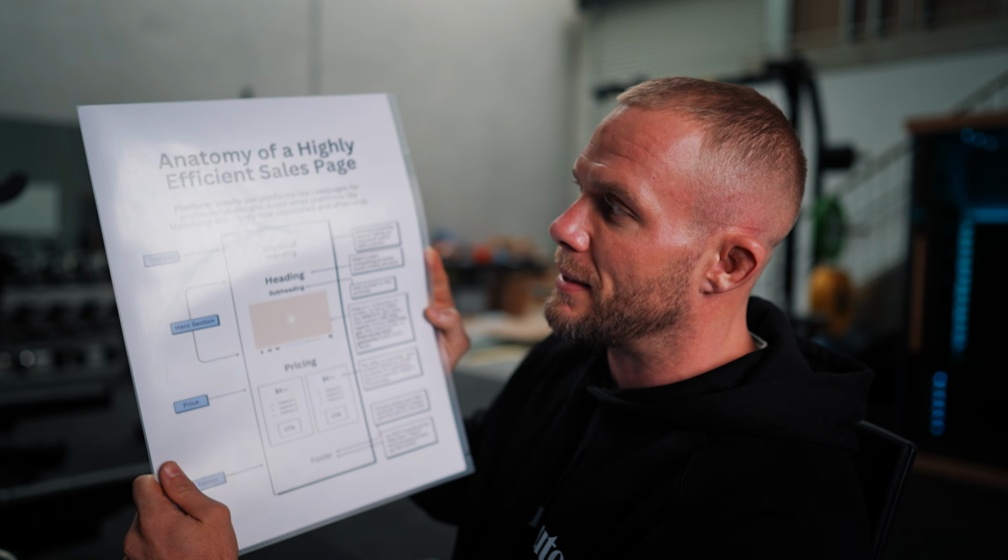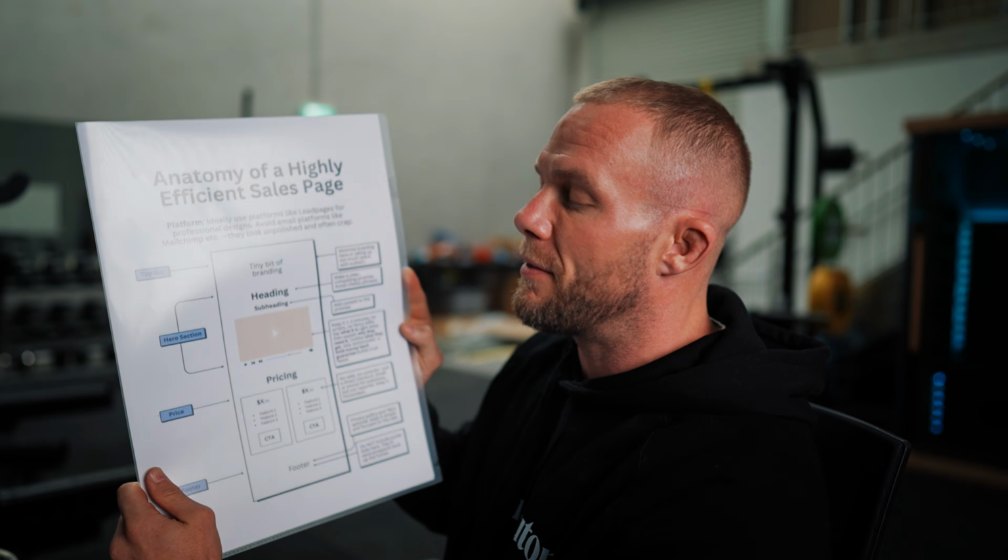So I needed to make a lead magnet, and I was thinking to myself, asking for people's email addresses just feels a bit rinsed. So I went away and I put together an asset, which I called the anatomy of a highly efficient sales page.